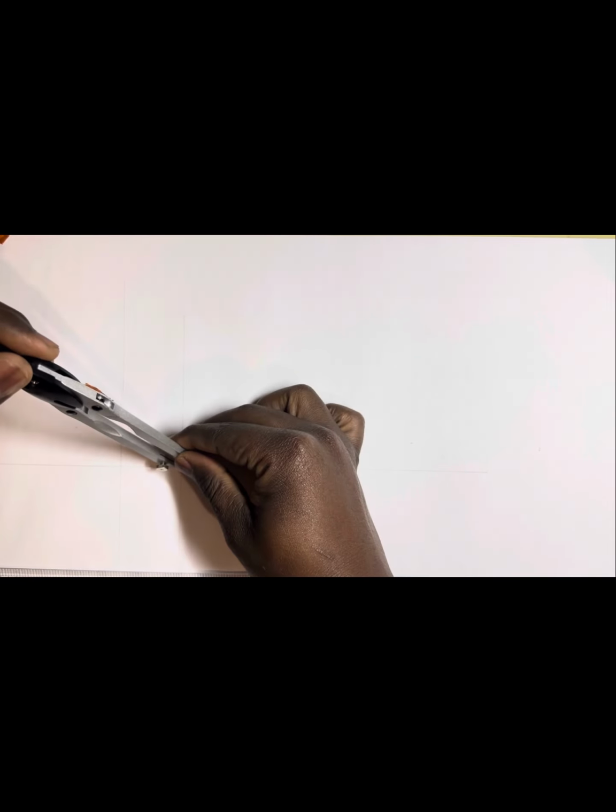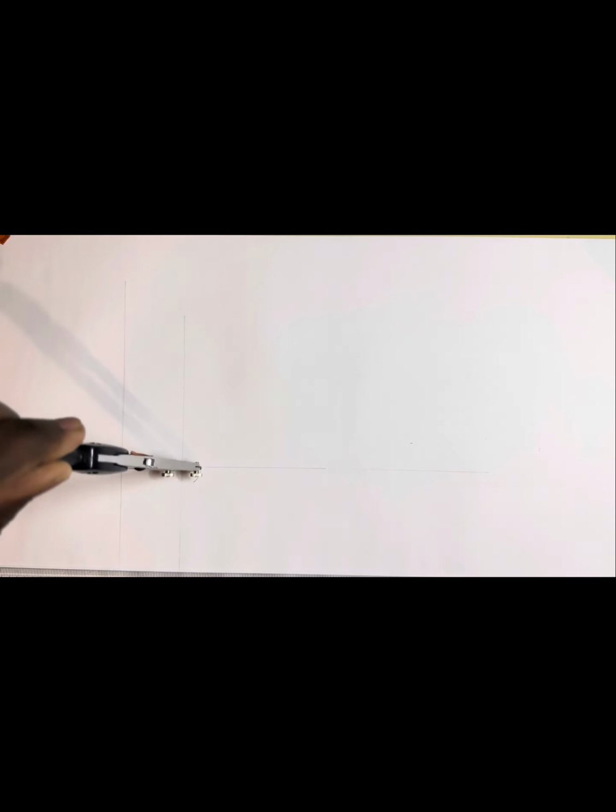So all you need to do is draw a vertical and a horizontal, get your center, and then draw your shaft. There, 22. And then from there we need to draw a roller.